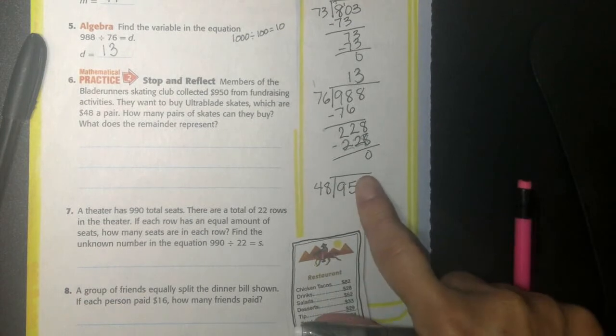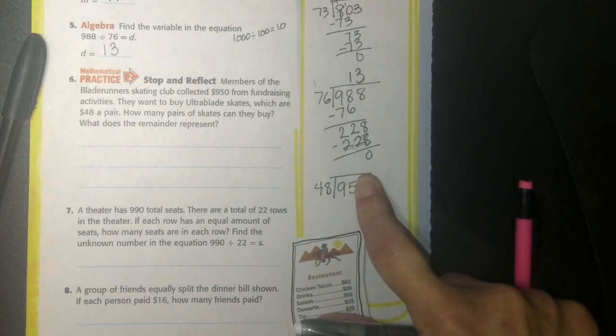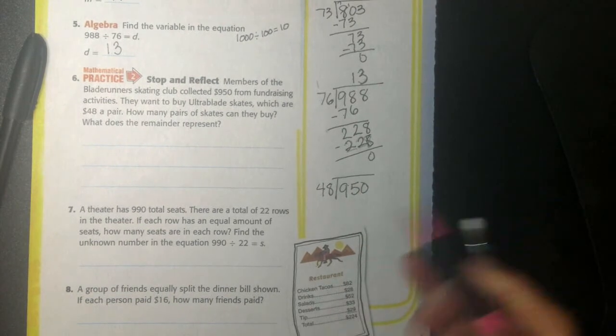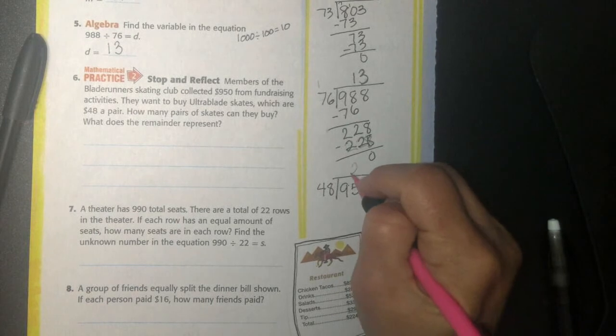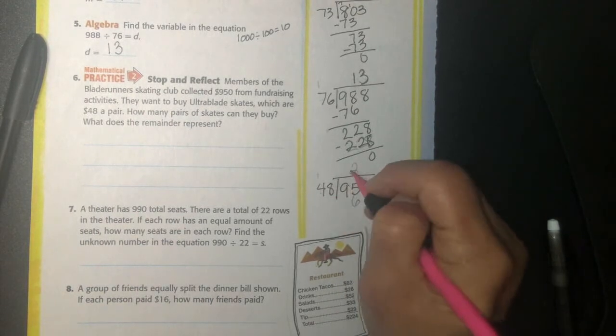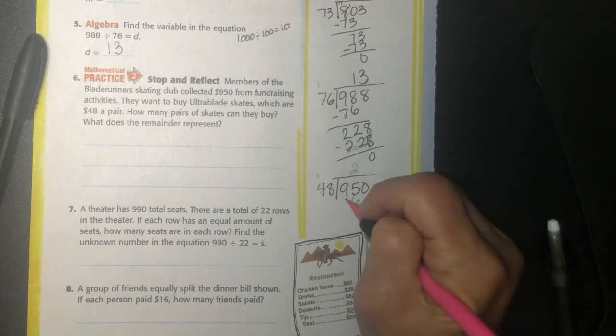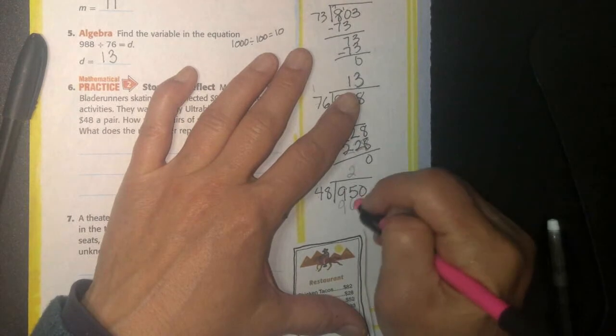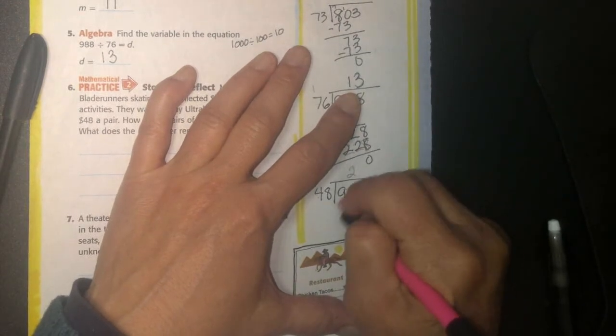So 48 goes into 95. I might be able to do 2 of them. Nope, it'll be too big, right? If I do 2 of them, I could try, just so you guys can see. I'm going to try with 2. 2 times 8 is 16. Carry my 1. 4 times 2 is 8. Plus 1, 9, 96. It's too big, right? I can't take away 96. It's just too big. That's why I can't.